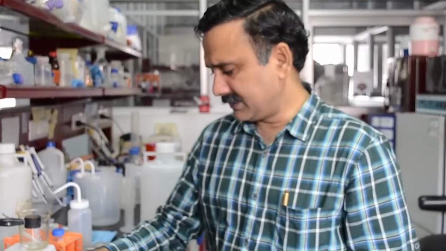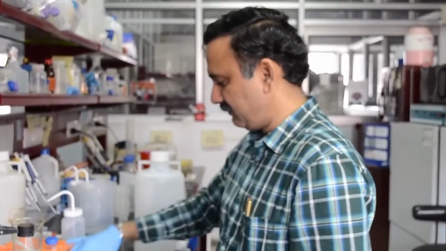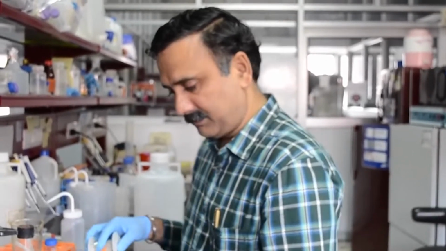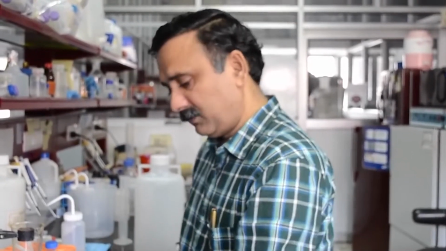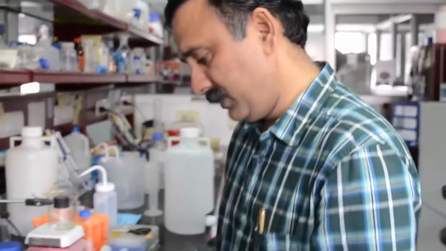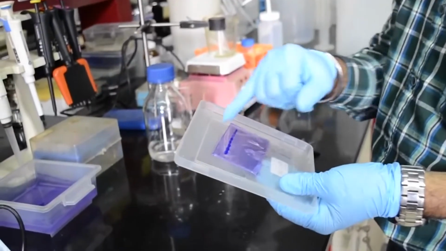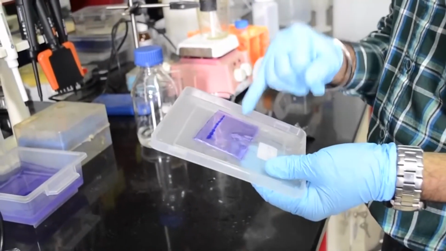electroelution experiment. In step 1, we first have to see which band you have to isolate. For that purpose, you first have to check where the protein or the antigen is located.